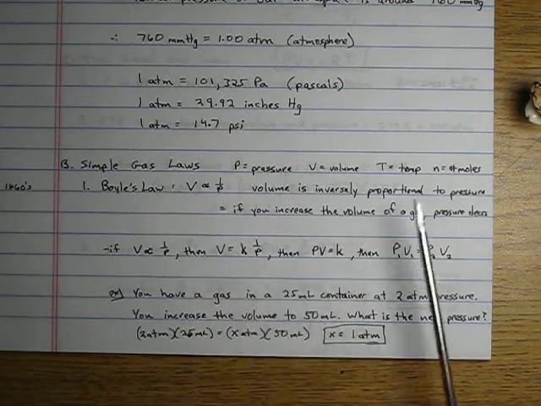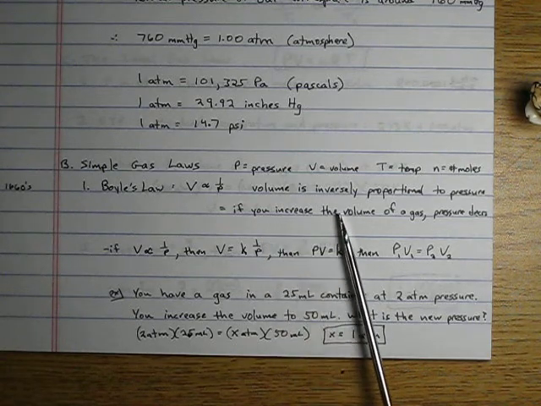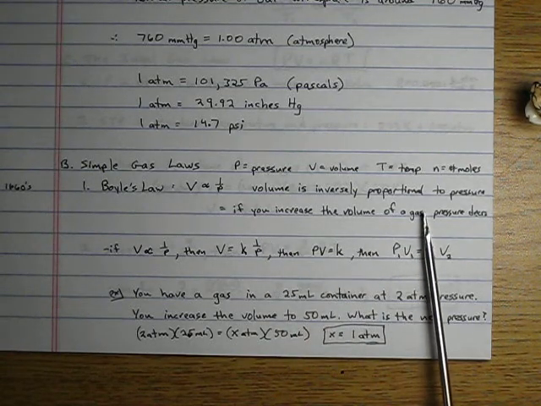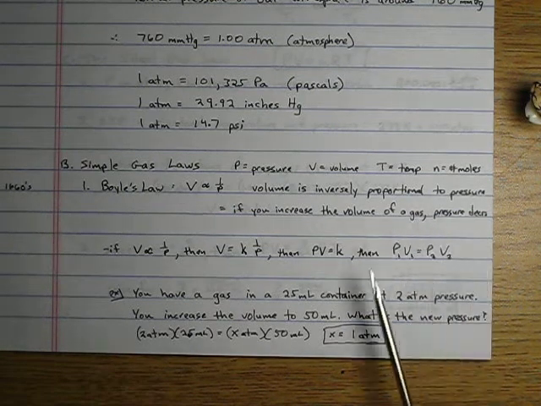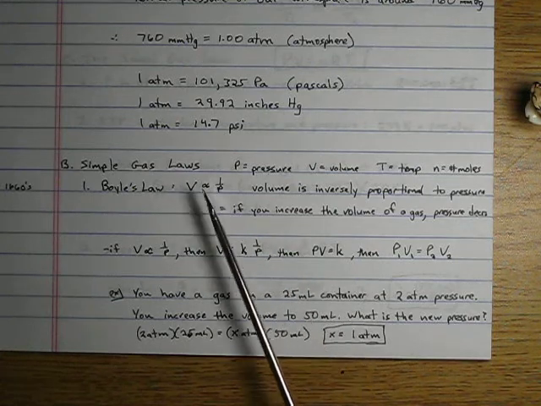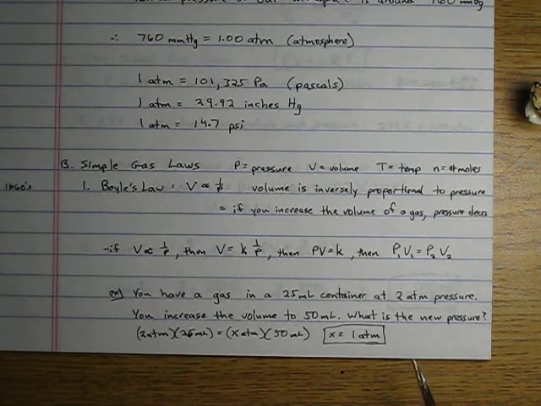What that means is if you have a gas in a container, if you were to somehow increase the volume of that container, without letting any more gas in or changing the temperature, the pressure will decrease. If you increase the volume of a bubble of gas, the pressure in that bubble will go down. If you decrease the volume of the gas, the pressure goes up.